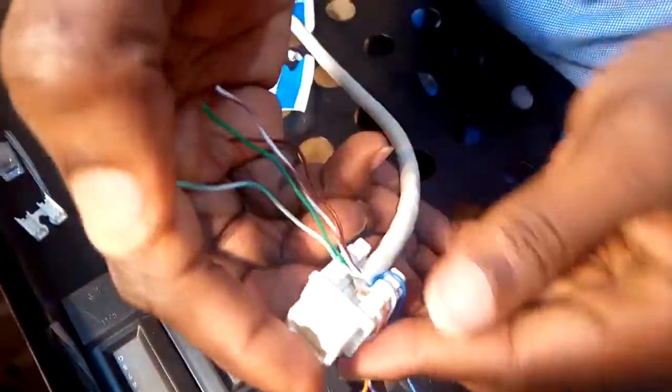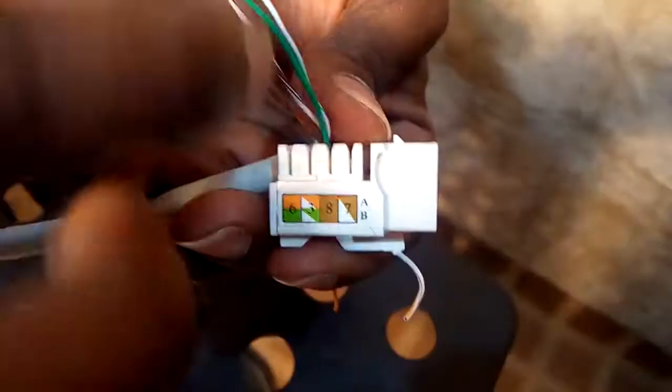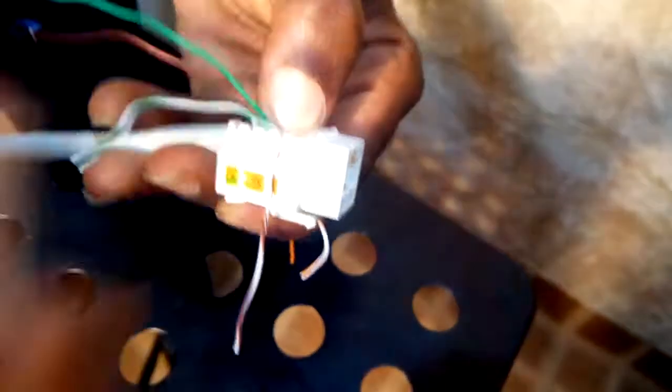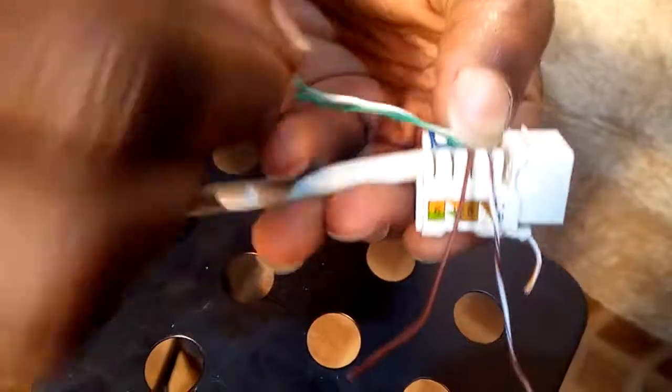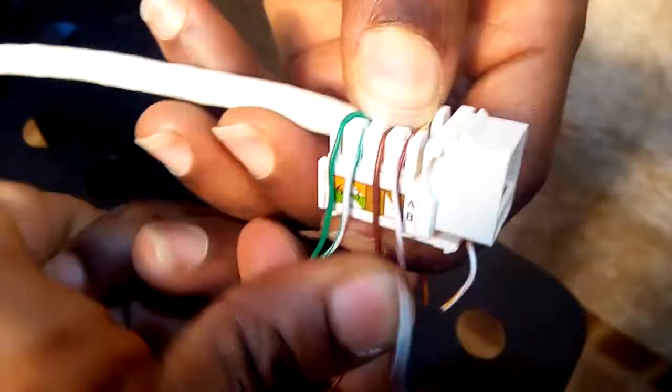Come to this side. We are using B. So white brown, brown, white green, and the last one, green.